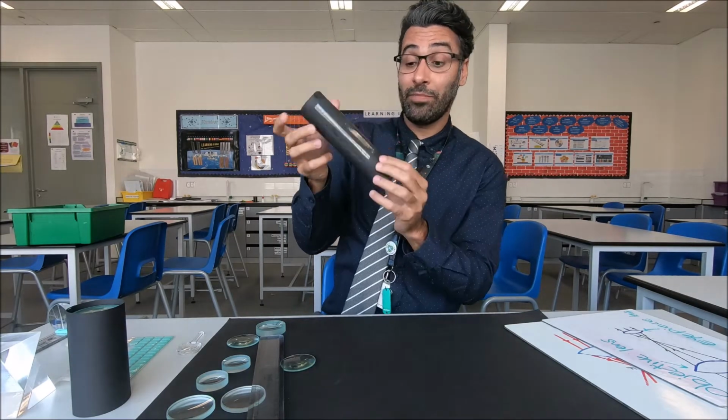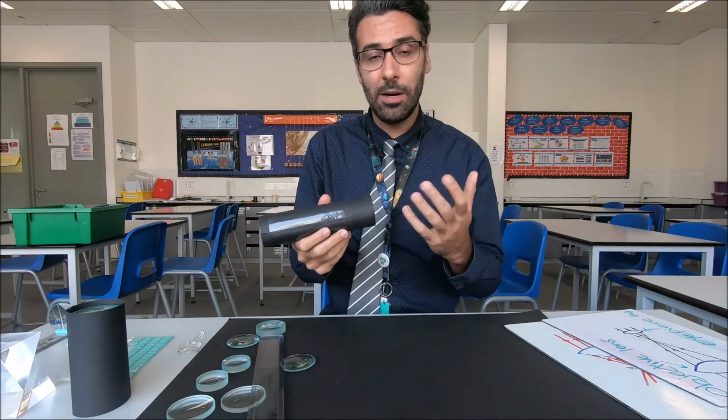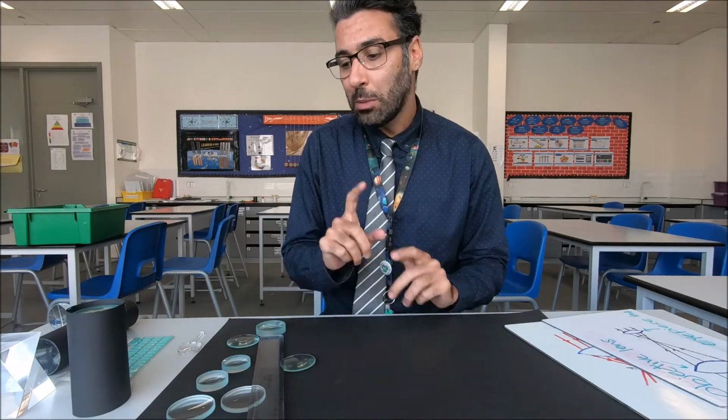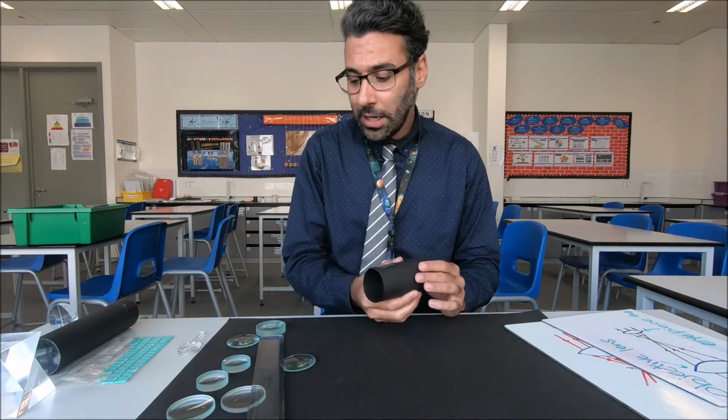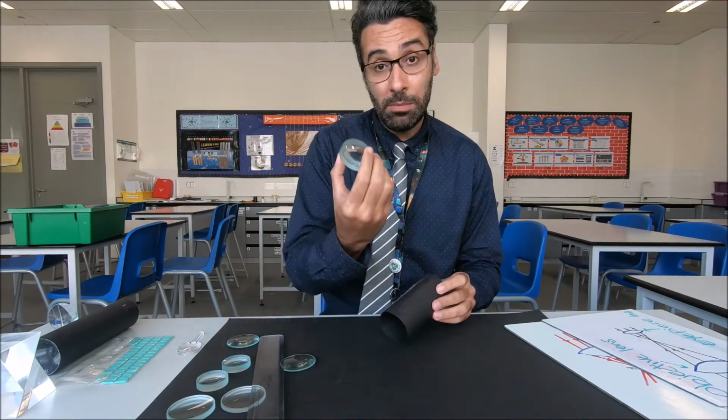As I said, the image that I get is bigger, but it's upside down. I'll tell you how we can fix the issue of having an upside down image. But before that, I'll tell you about making a monocular, and if you put two of them together, it becomes binocular.